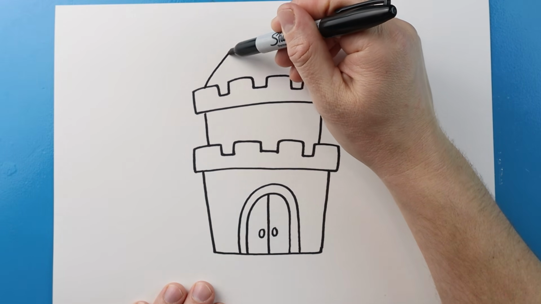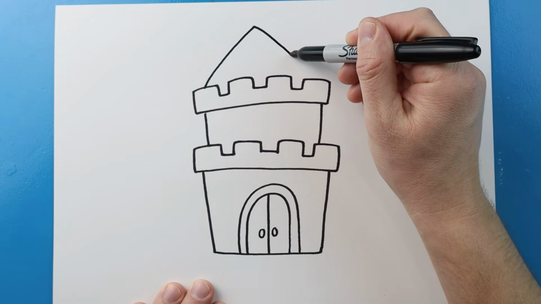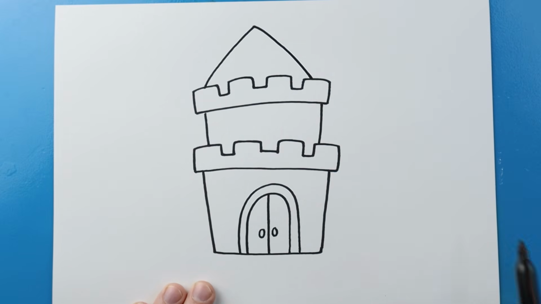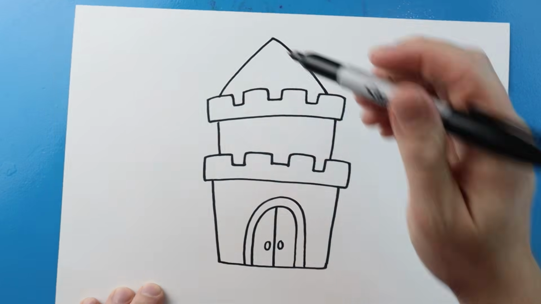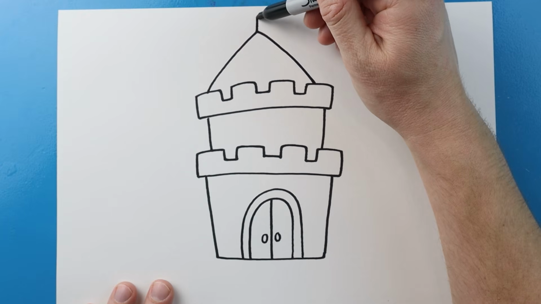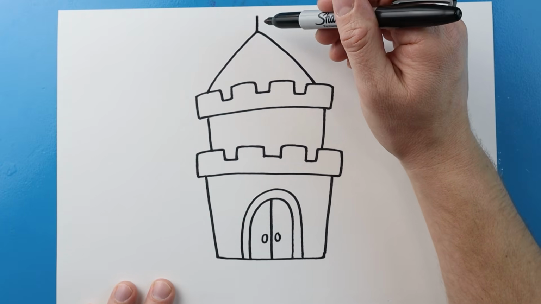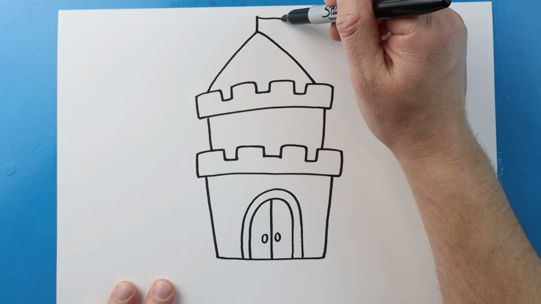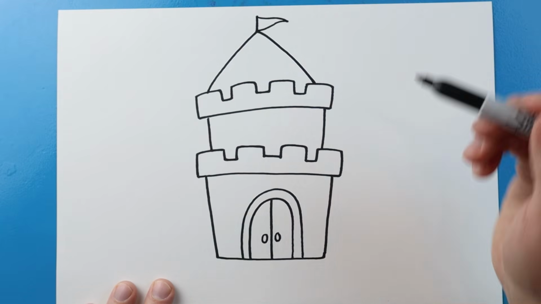Now right here, let's make a big point on top, so a big upside down V shape. Then let's put a little line up here. And then we'll make a little wiggly triangle shape for a flag.